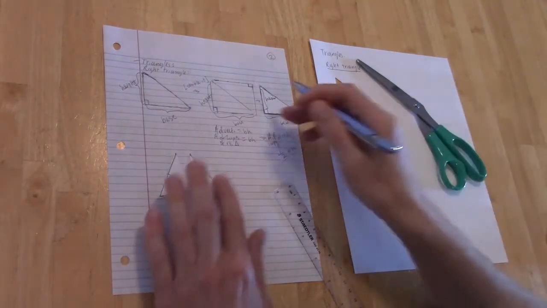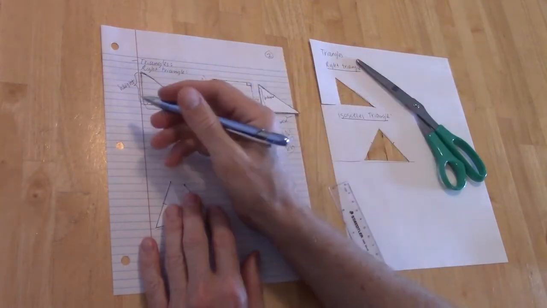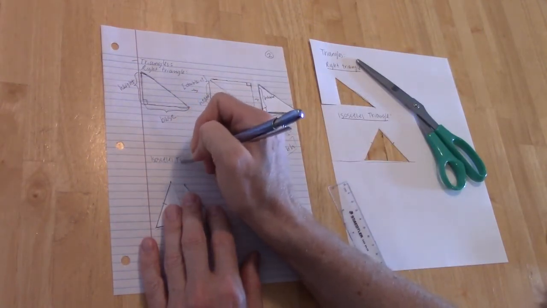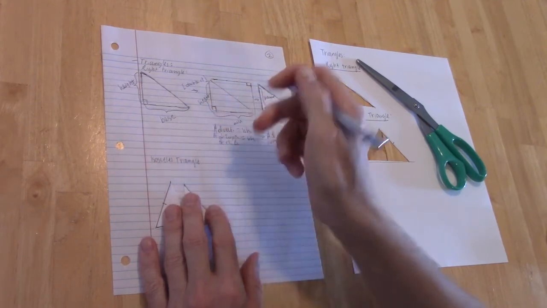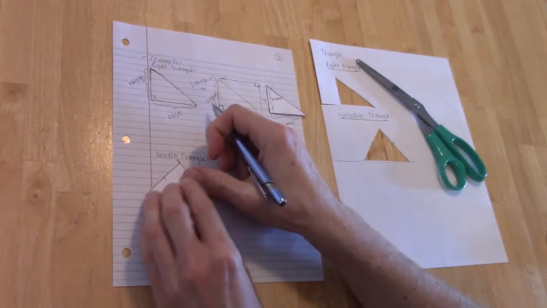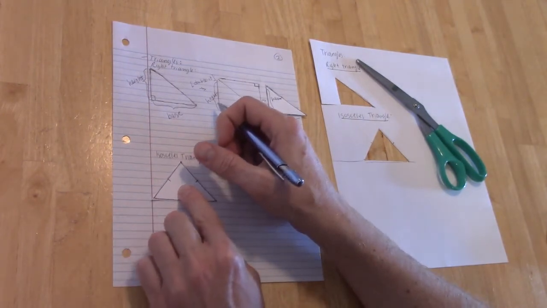So with the isosceles triangle, let me trace it here. And this is one method of exploration we can do.